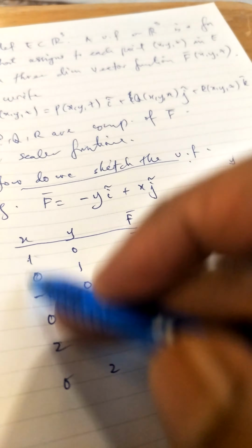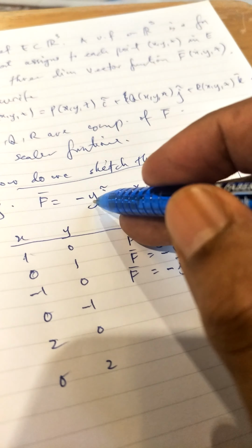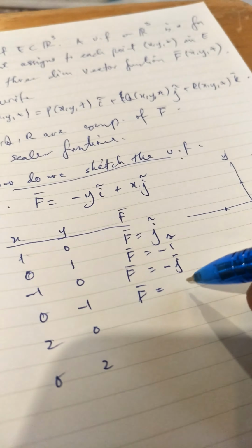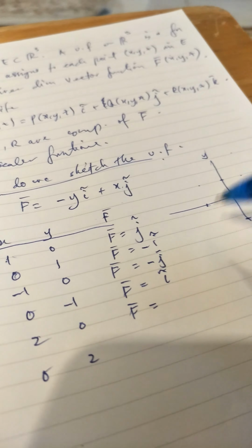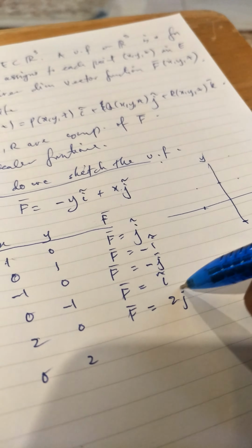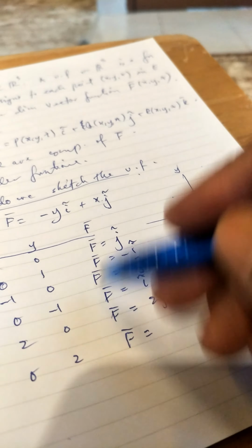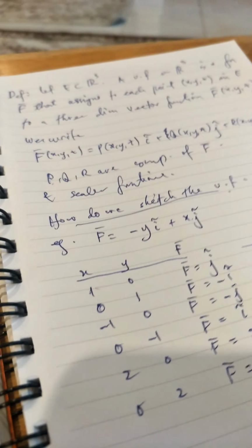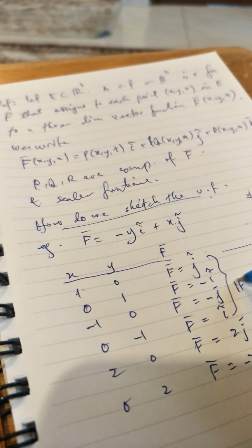Substituting at (0, -1), y is minus 1, so F is i. At (2, 0), F is 2j. At (0, 2), F is minus 2i, and so on. If you realize, the magnitude of F at the unit points are all equal to 1.